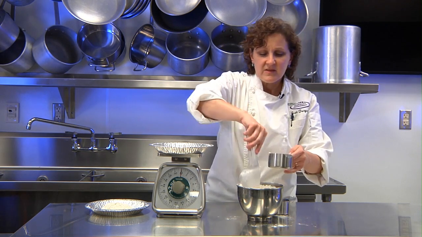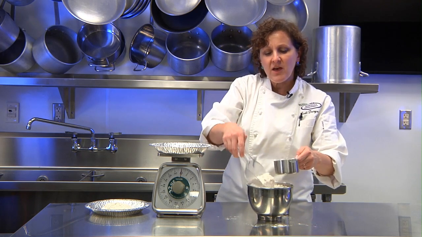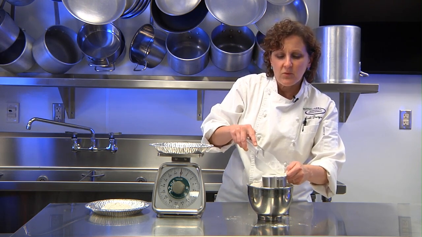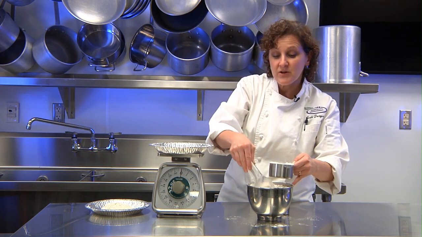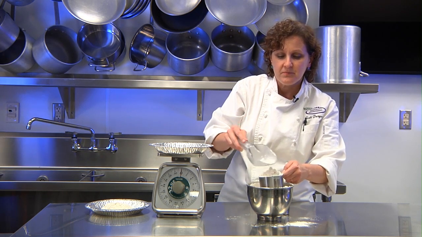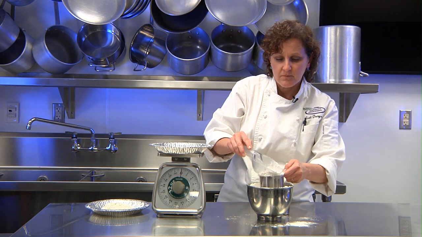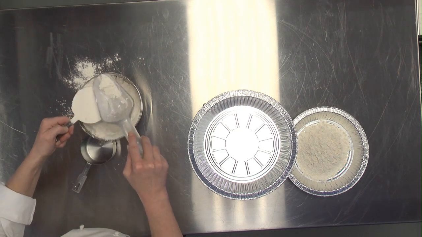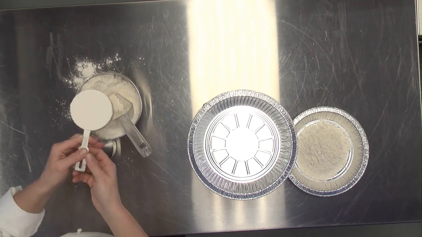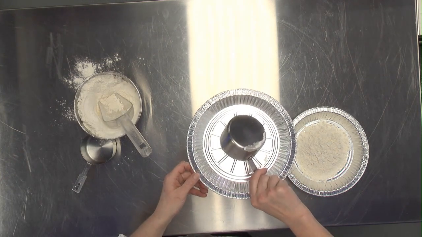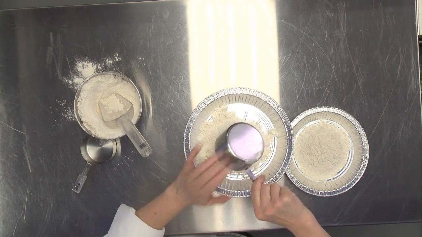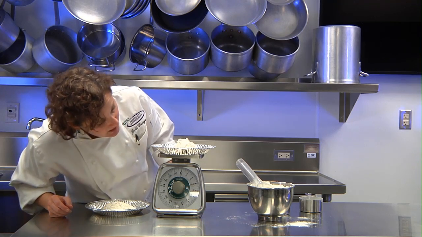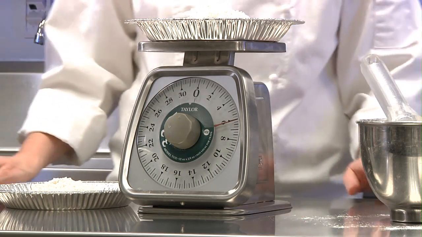So this is, say the flour's been sitting around for a long time, or it's been more humid, or one person just presses the flour harder into the cup than another. And level it off again. And now it weighs more than 5.5 ounces.